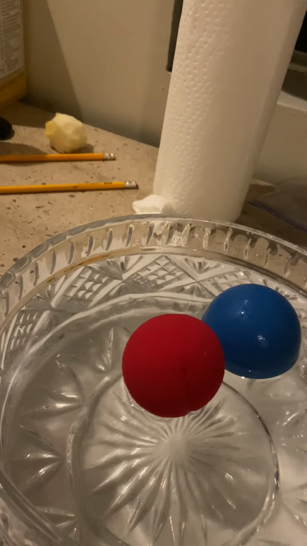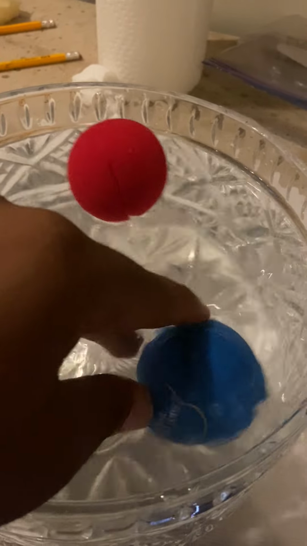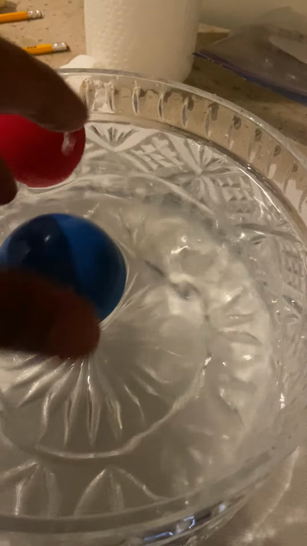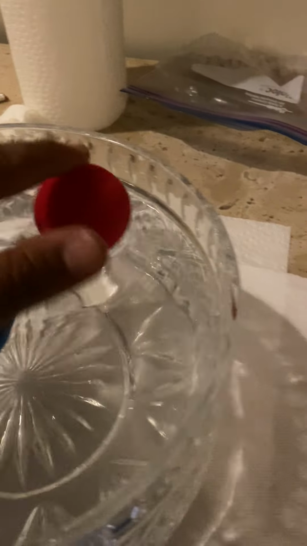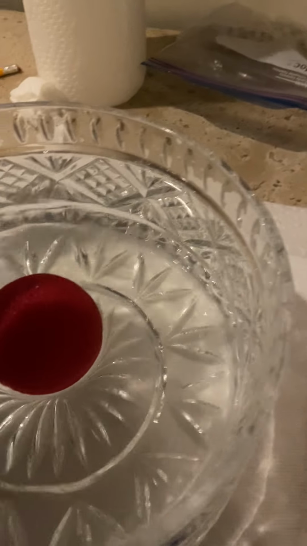Right here, the styrofoam, move this over. It's floating as well. When I push this down, it comes right back. See if I push this down, what happens. It will too.